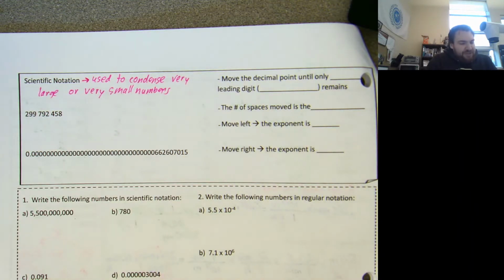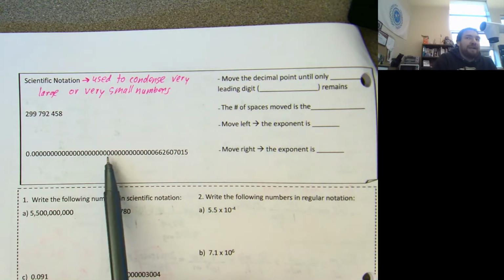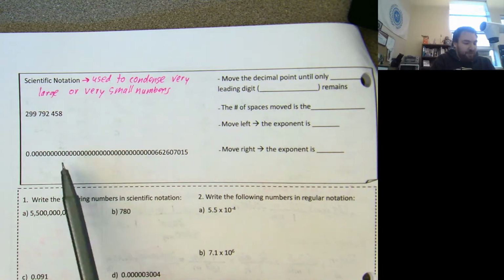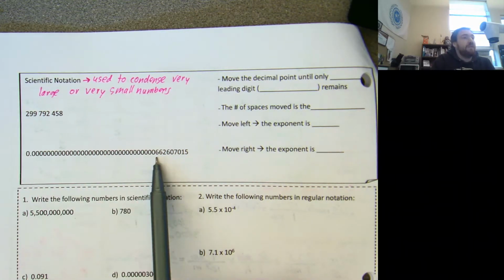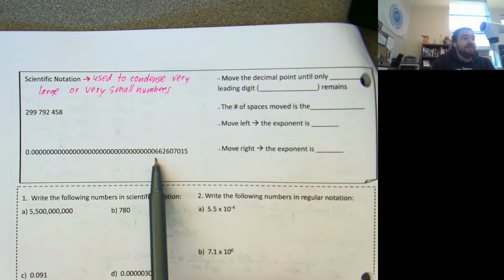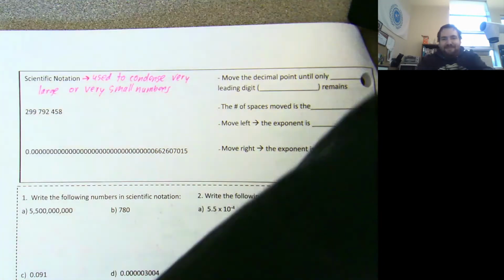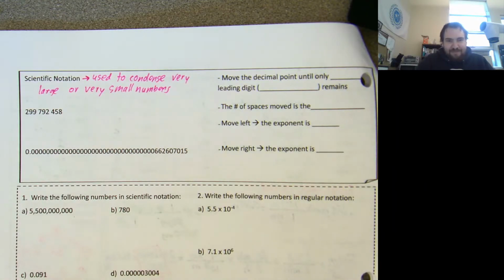Scientific notation is used to condense very large numbers or very small numbers, because I don't want to write this out every time. I don't know if you've counted it yet. How many zeros are between the decimal place and that 6? You've counted it? 32? You are correct, if I'm not mistaken. Let me verify that. I want to verify that, but yeah, I'm pretty sure you're right. You're one short. It's 33. There's 33 zeros in there.